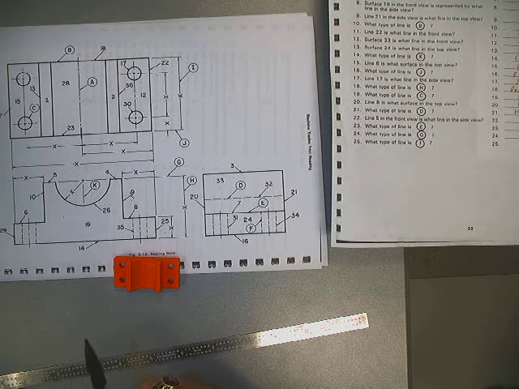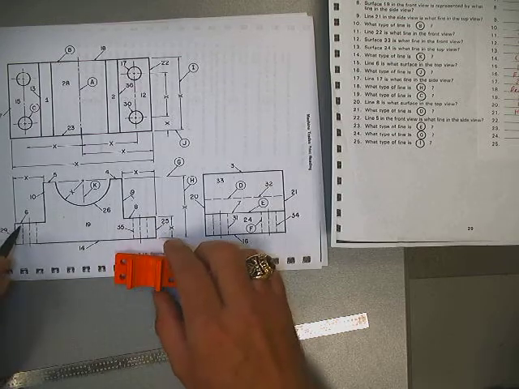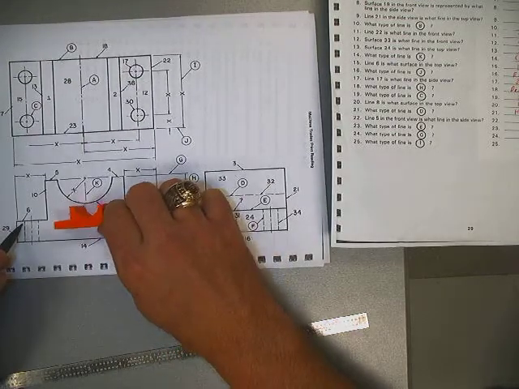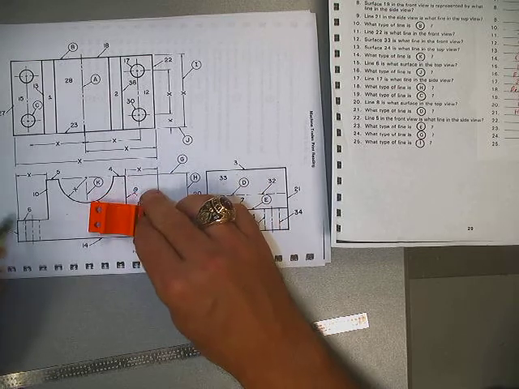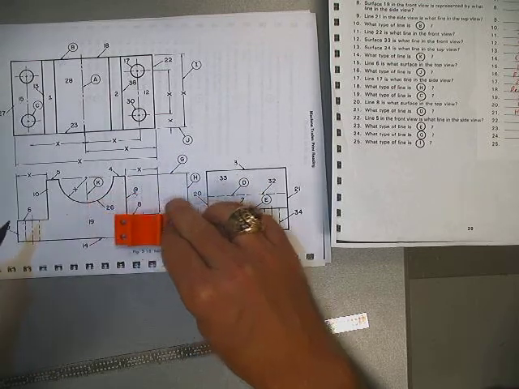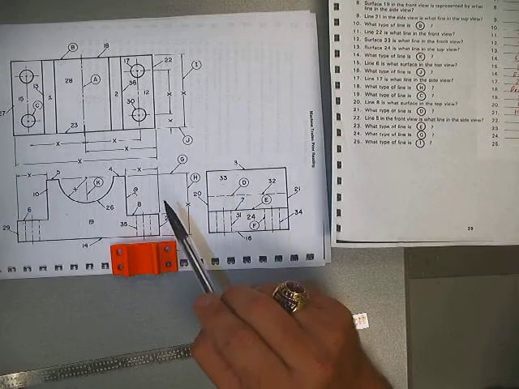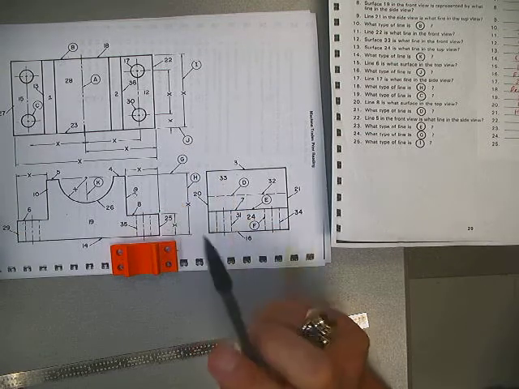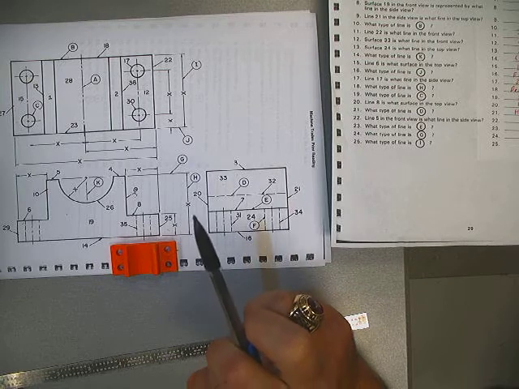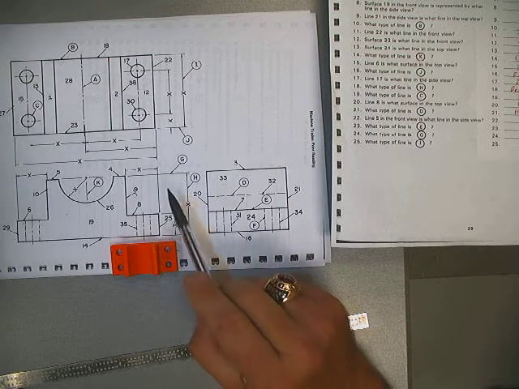What type of line is K? We've had this once before. It is a center line. Very good. Line 6 is what surface in the top view? Line 6 is right here. So when we turn our object up, it should simply be 15.